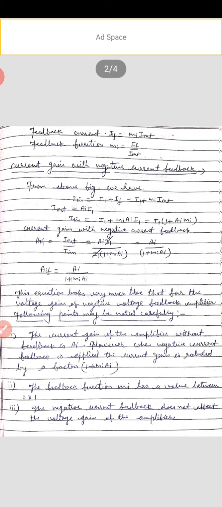The current gain with negative current feedback, AIF, is equal to I out divided by I in, which is equal to AI upon 1 plus MI AI. This equation looks very much like that for the voltage gain of a negative voltage feedback amplifier. It is a similar equation to the one we get for negative voltage feedback.